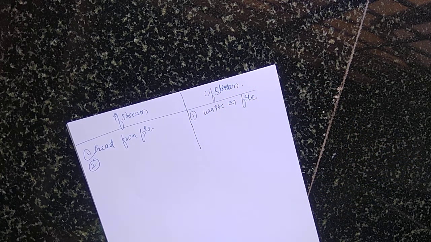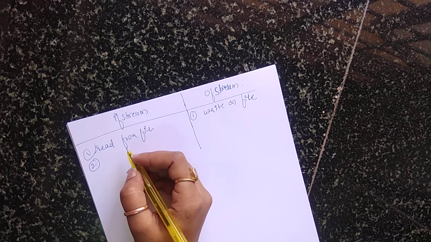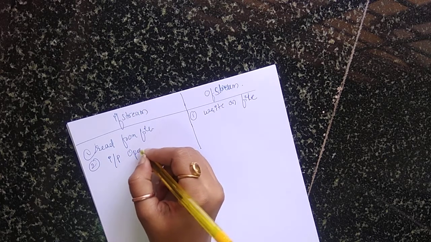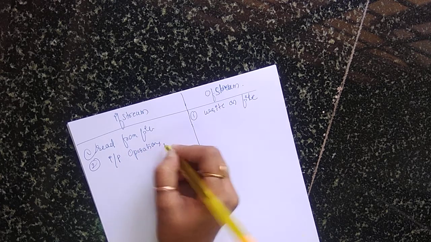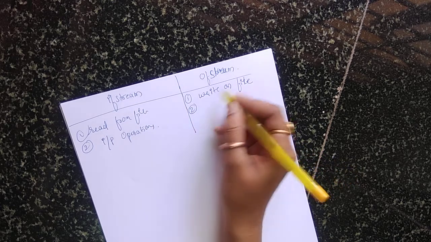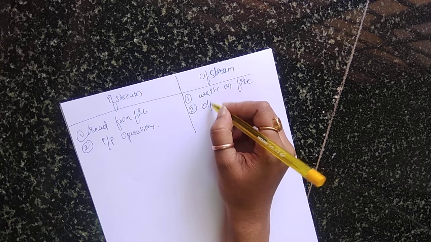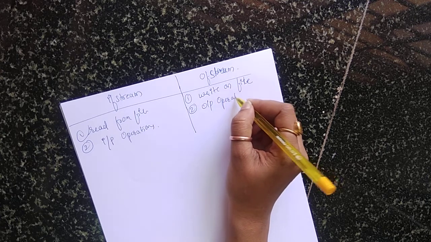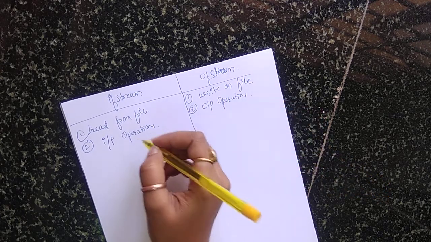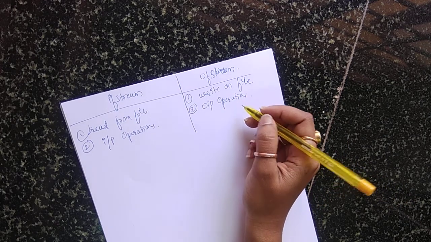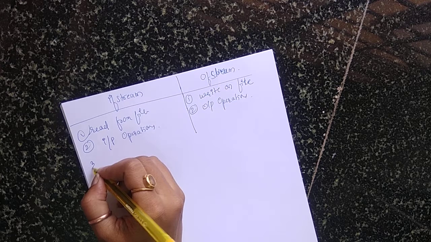The second difference between the ifstream class and the ofstream class is that the ifstream class supports all input operations, similar to the ofstream class which supports all output operations. The ifstream class supports input operations. Similarly, the ofstream class supports output operations.